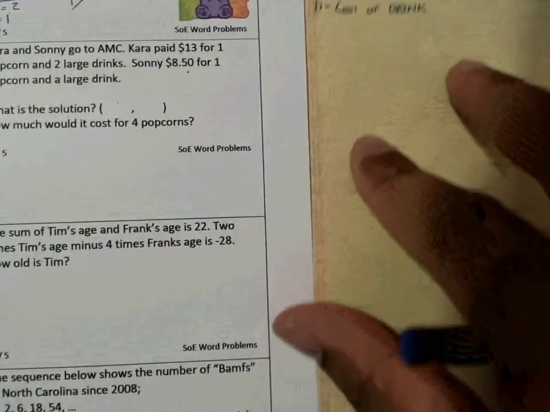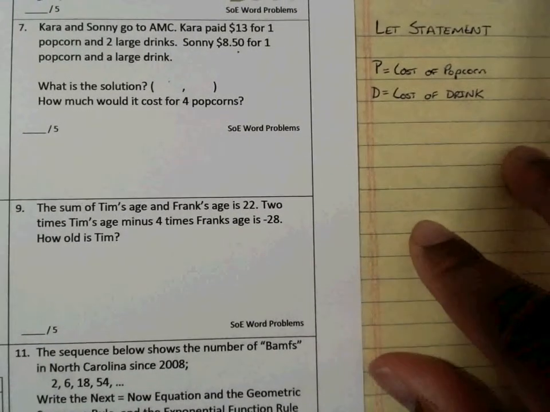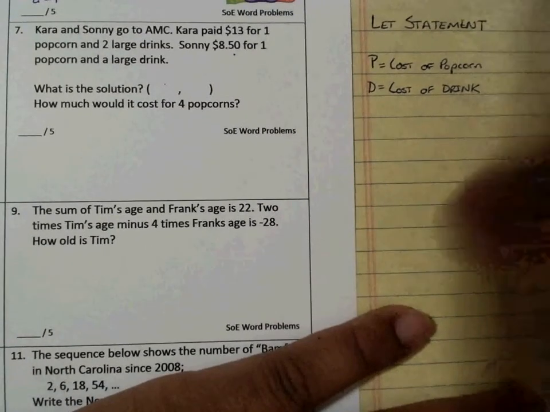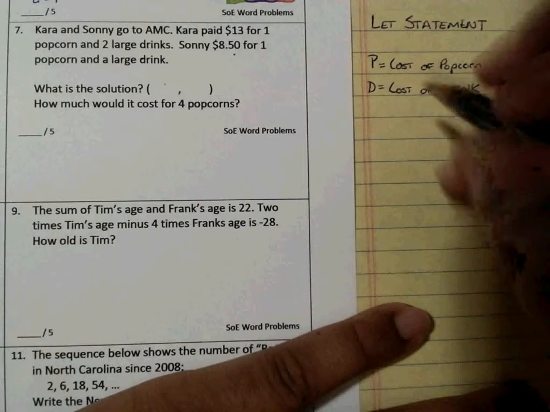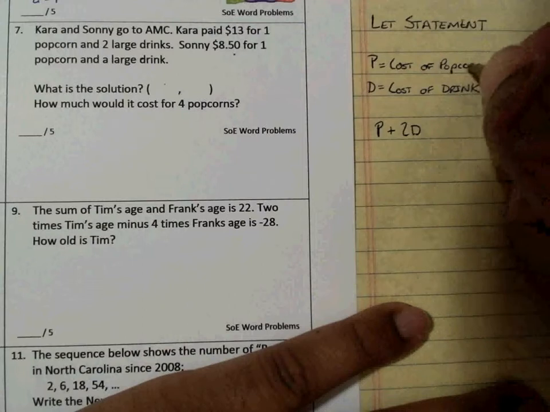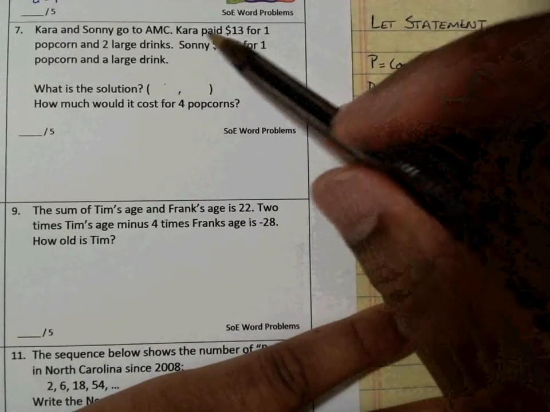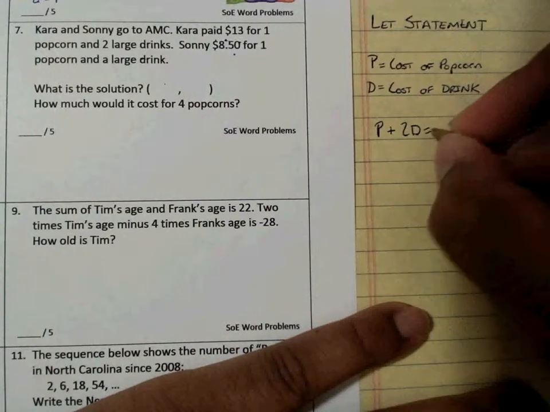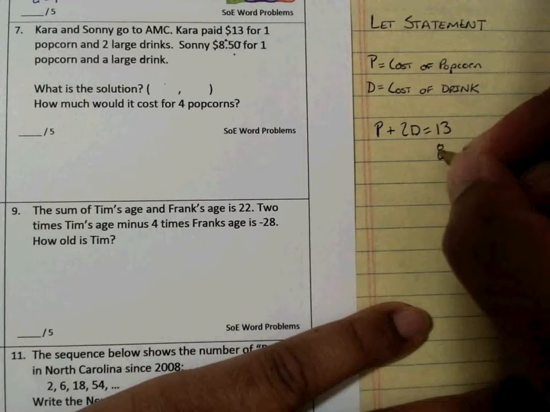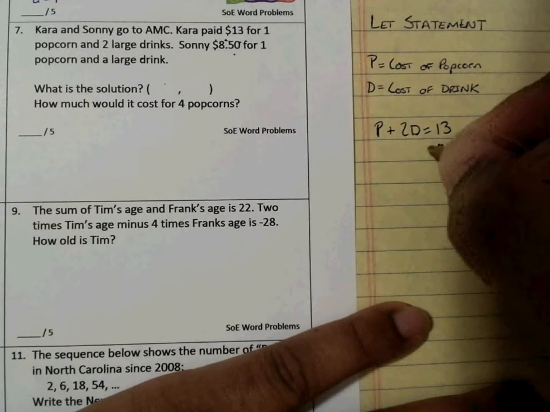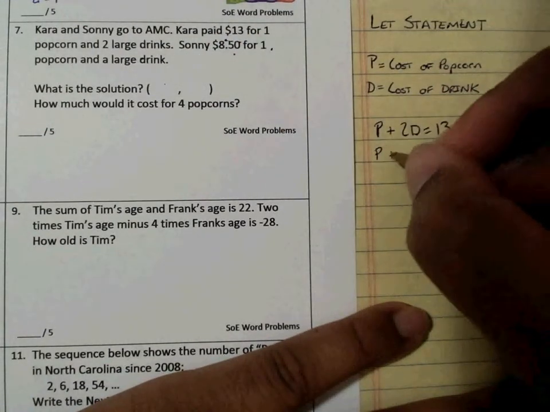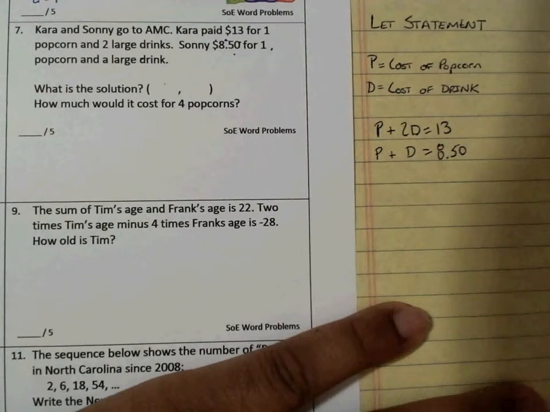What I've done, I've already pretty much set up my let statement here. Hopefully everybody can identify the variables by now. I'm going to go ahead and set up my two equations. So we have one popcorn, so I'm going to write P plus 2D, because popcorn is P, drinks is D, and Kara paid $13 for that, so equals 13. Then we have Sonny, he paid $8.50. I'm just going to put my total amount on this side just because we're kind of accustomed to it being over there. And we have one popcorn and one drink. So one popcorn and one drink. And then all we have to do is solve it.